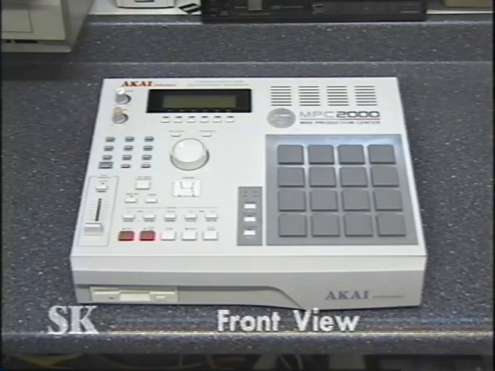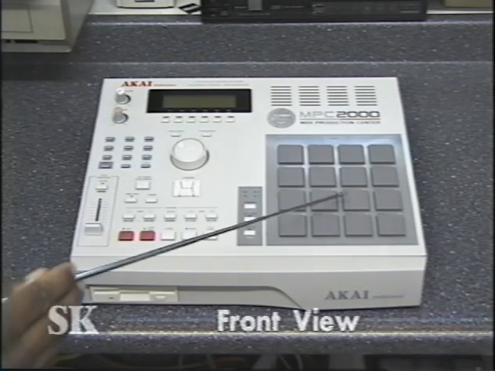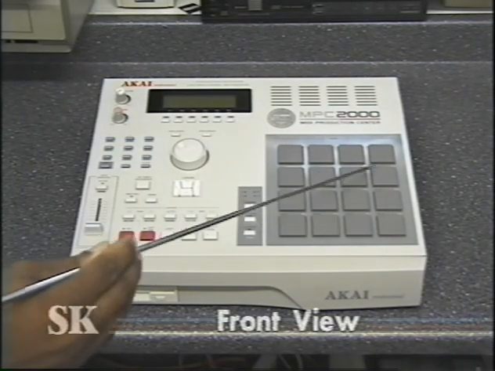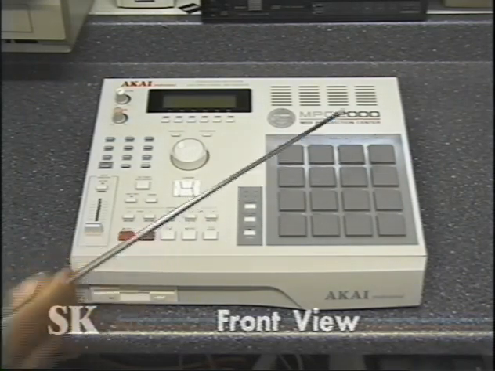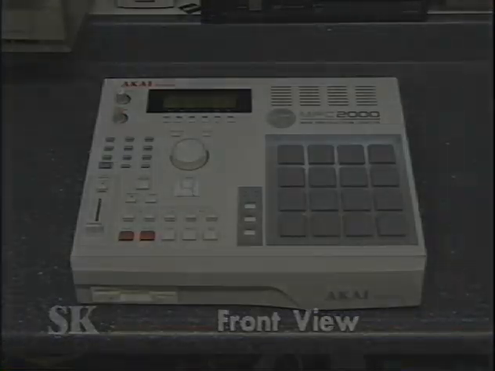And next we have our pad bank key. Then below that we have our full level key. Then the 16 levels key. And we have our drum pads to play back our sounds from. Hitting a pad plays back a sound. On the front of our machine we have our floppy disk drive, used to load and save sound data.